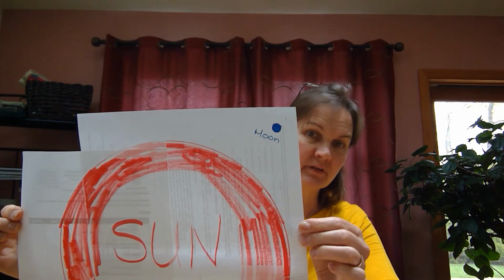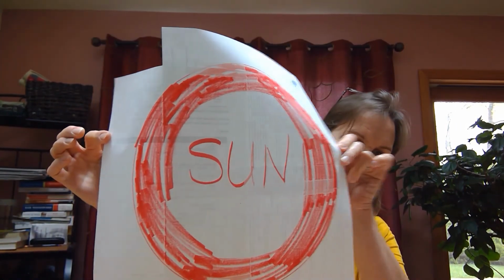This will be my moon, and I'm just going to draw around the cap. And there we go. And there's the moon. So much smaller.